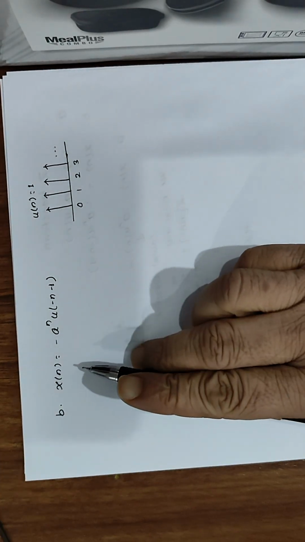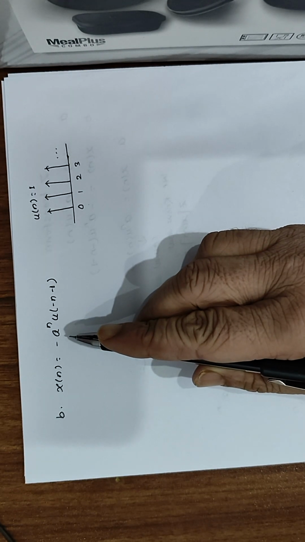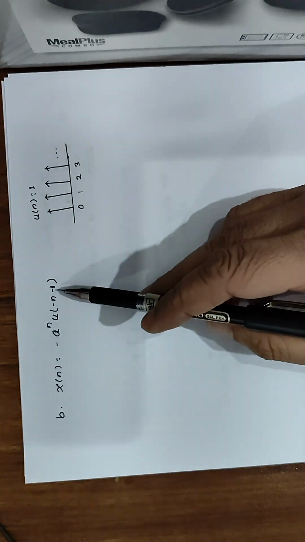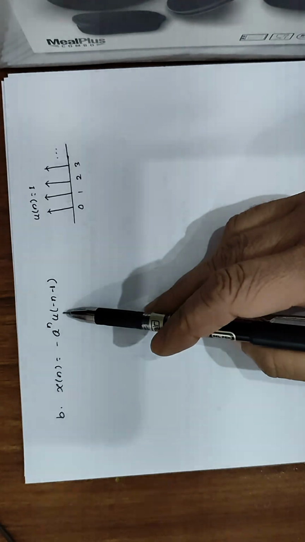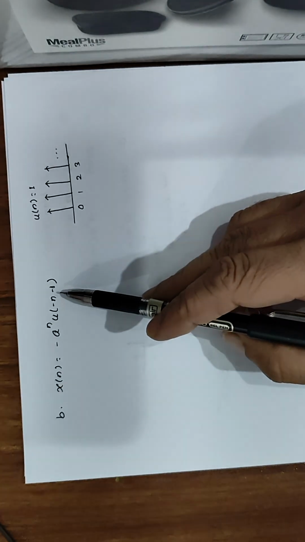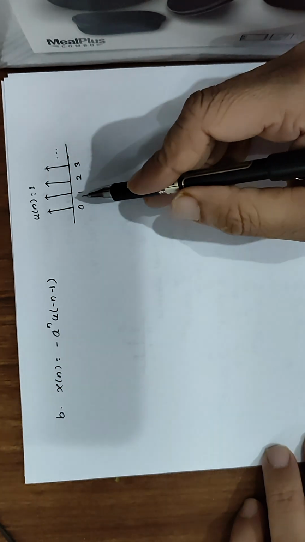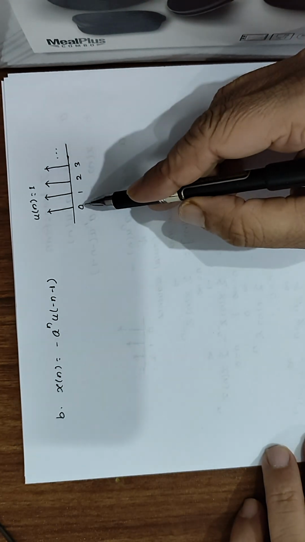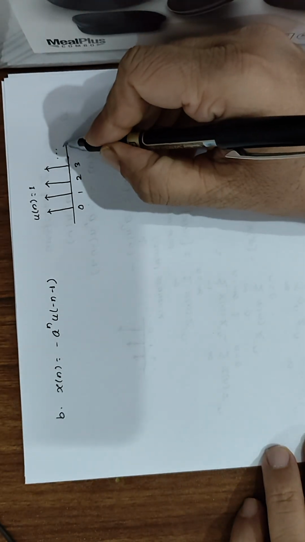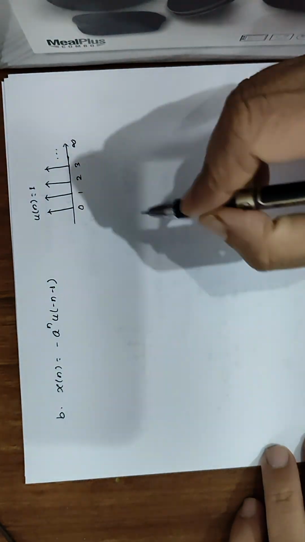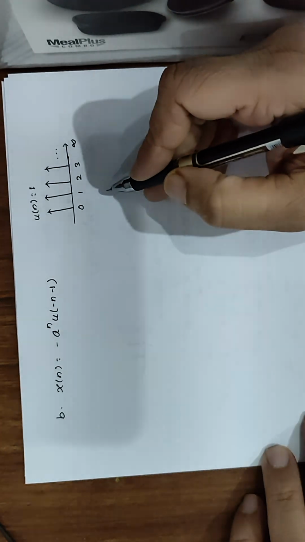The next one is: find the Z transform of x of n equal to minus a power n u of minus n minus 1. So here a power n is multiplied with u of minus n minus 1, and we know that u of n is given as u of n equal to 1 for 0, 1, 2, 3 up to infinity. And now you convert this one as u of minus n.